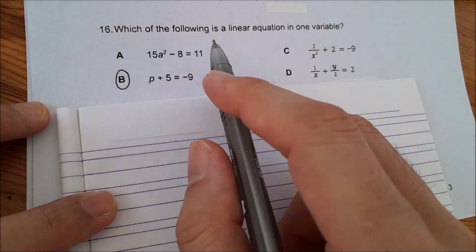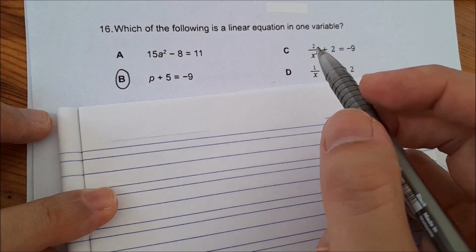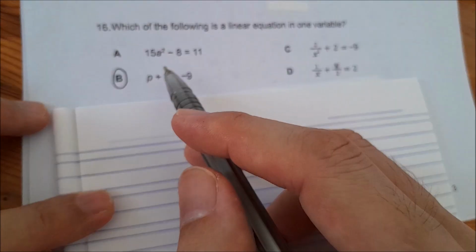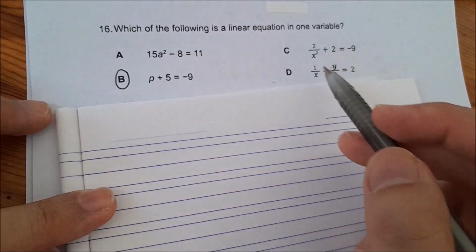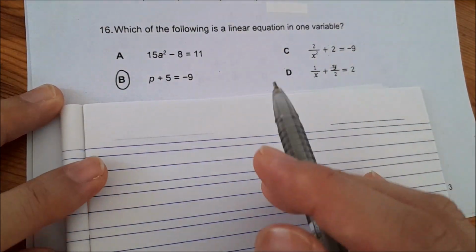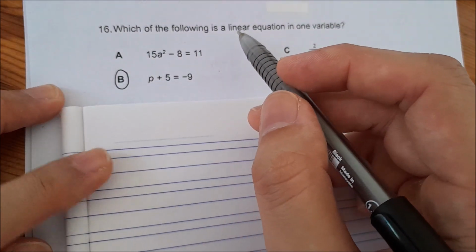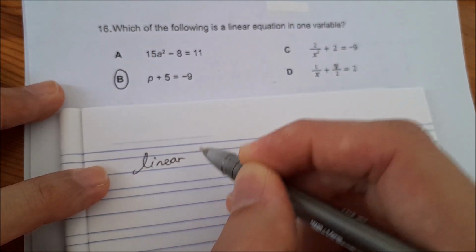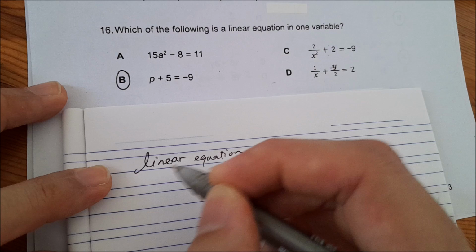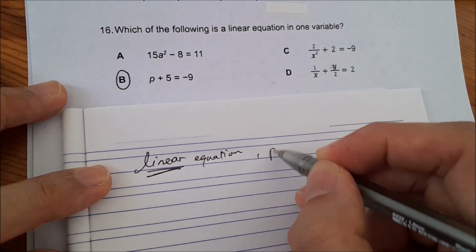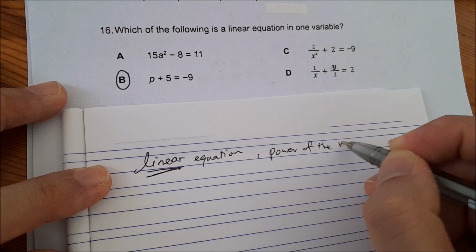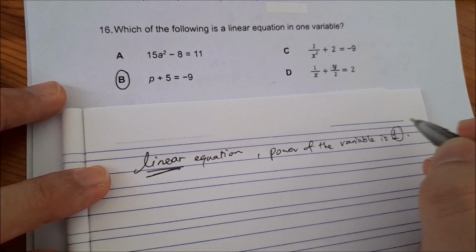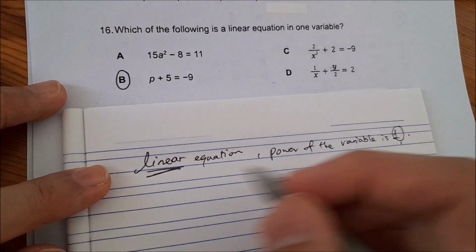Question 16, it says, which of the following is a linear equation in one variable? All right. So whenever you see equation, it means that something has to equal something. Okay, so all 4 of these are equations, so they all may be the answer. Secondly, when you see a linear equation, linear means the power of the variable is equal to 1. Okay, it cannot be more than 1, it cannot be 0, it has to be 1.